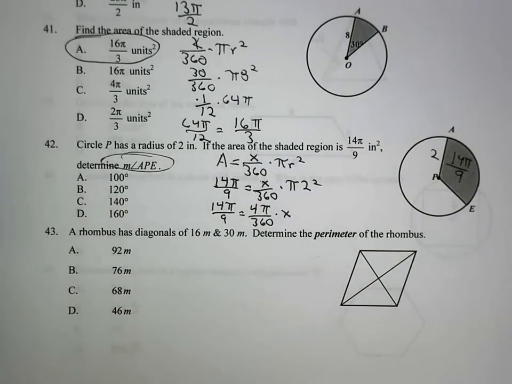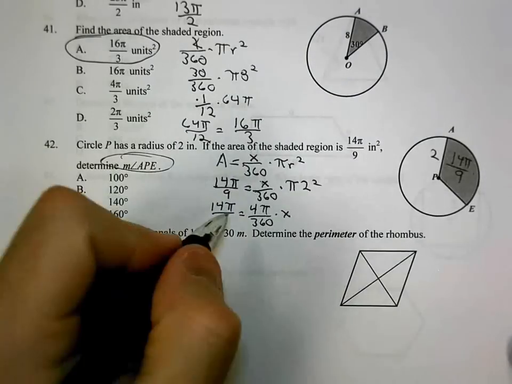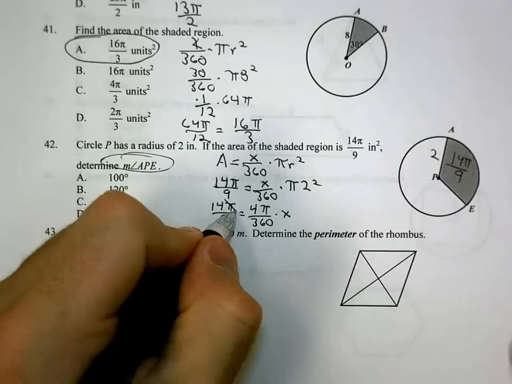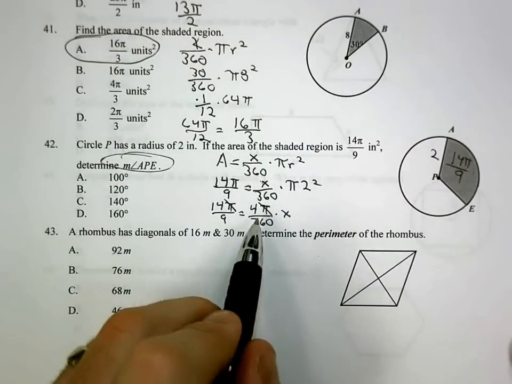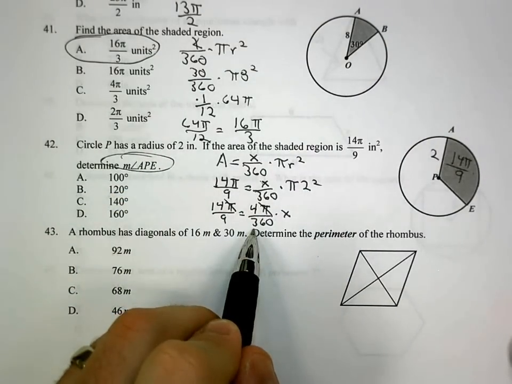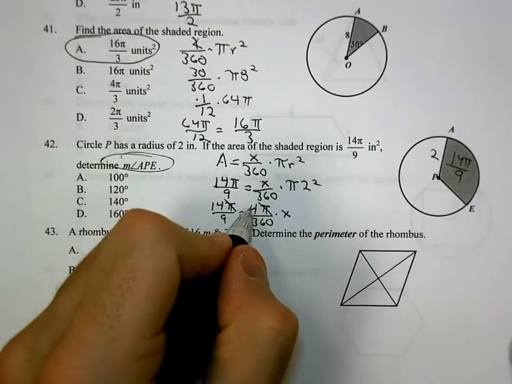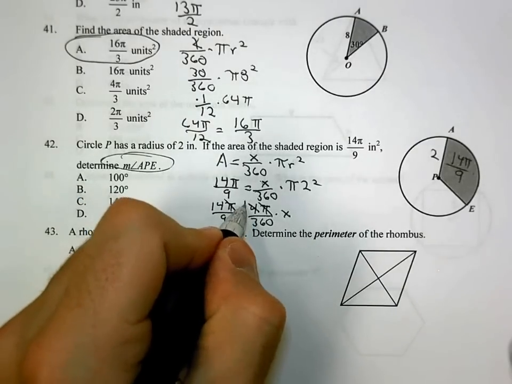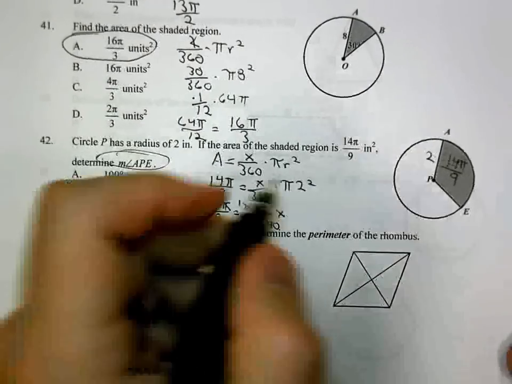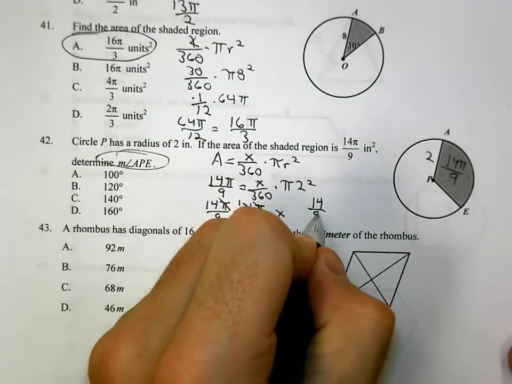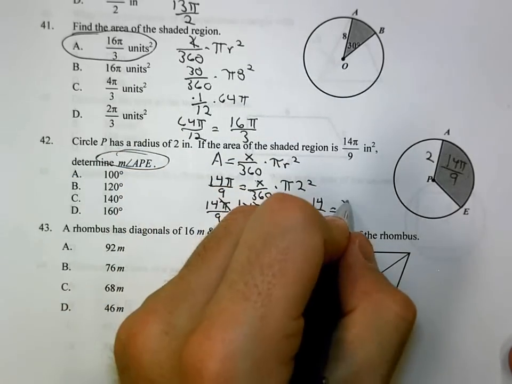So now I have to simplify here. Before I look to simplify, I can look to solve it. First of all, I have a pi on both sides. I could divide both sides by pi, so those are gone. 4 and 360, I can reduce those. Divide them both by 4. I get 1 and 90. So this is actually 14 over 9 equals x over 90.